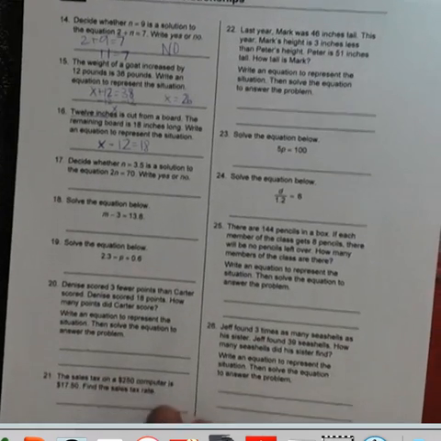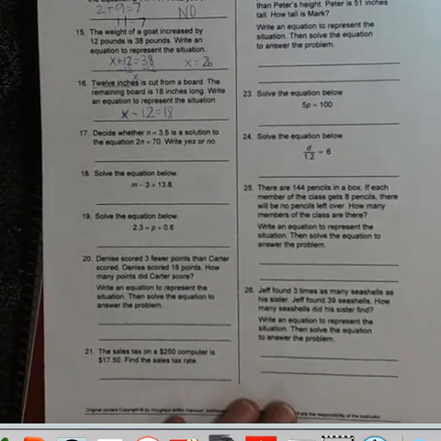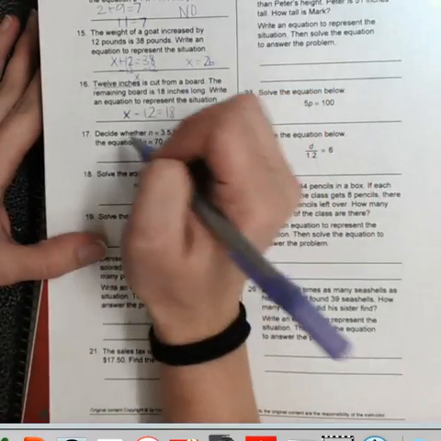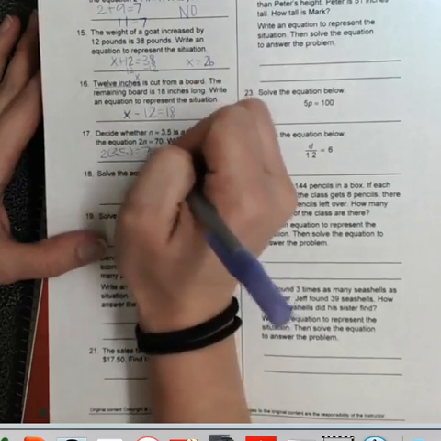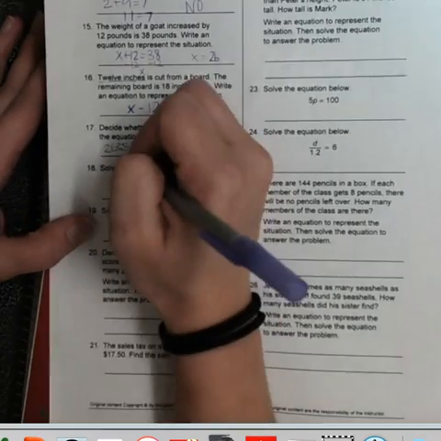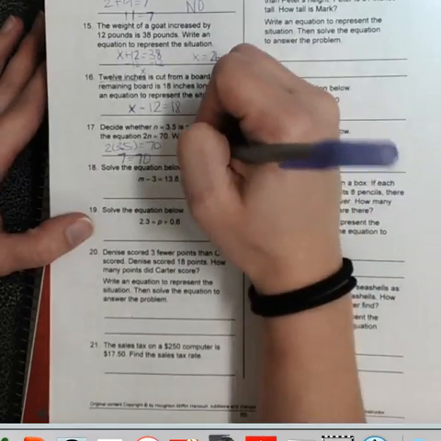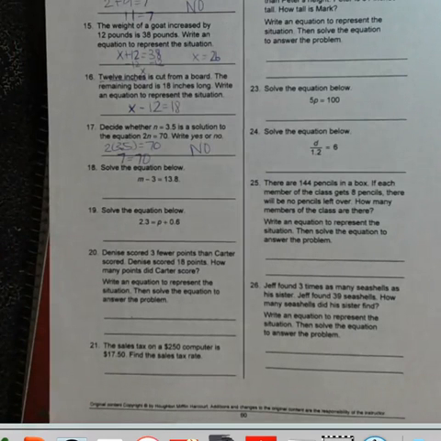Okay. 17. Decide whether 3.5 is a solution to the equation 2n is equal to 70. Okay, you're just going to plug that in. So 2 times 3.5. Okay. 2 times 3.5 is 7. Is 7 equal to 70? No. They tried to eye trick you there. Decimal point is the only thing that changes that.